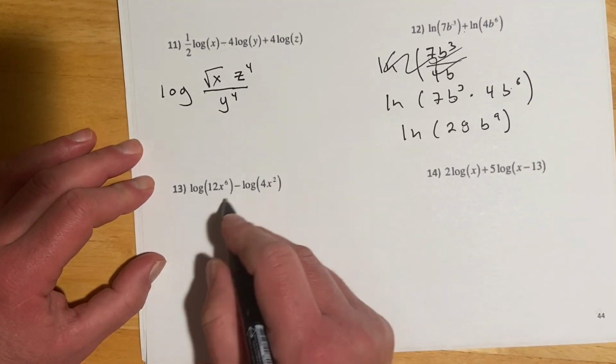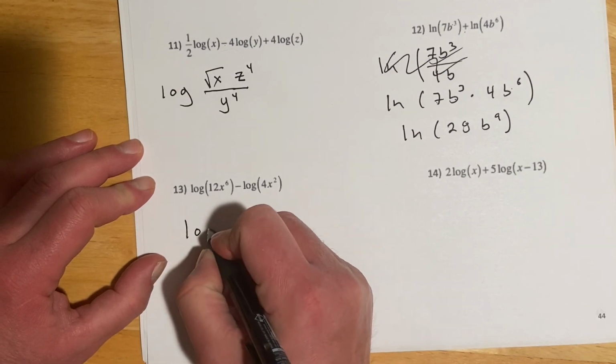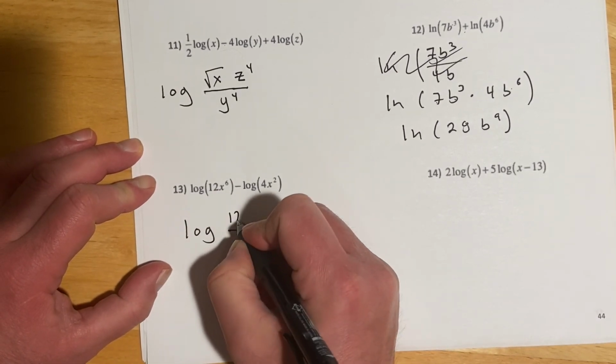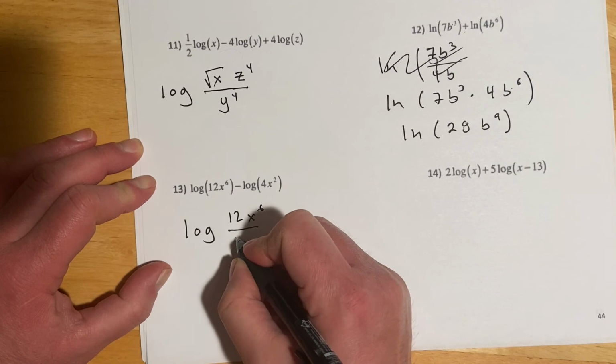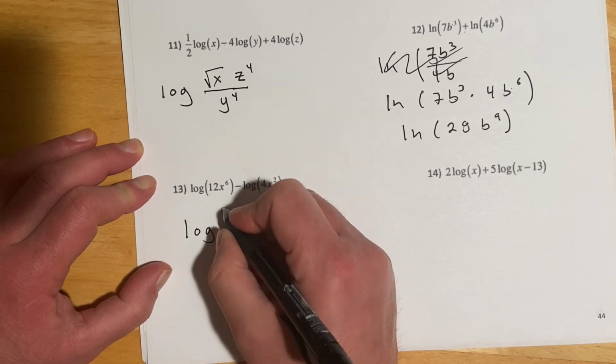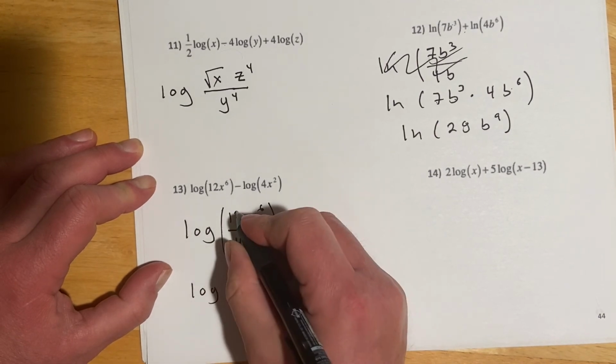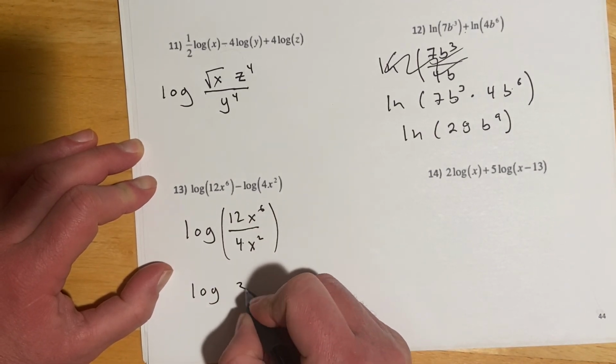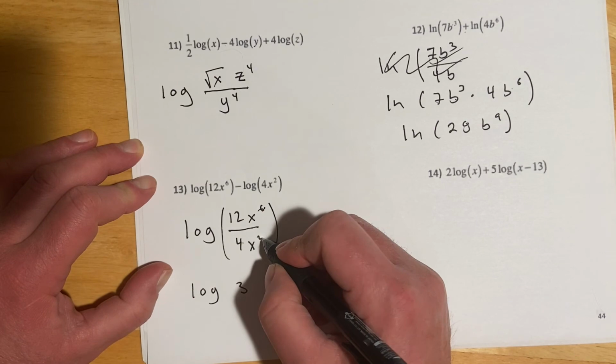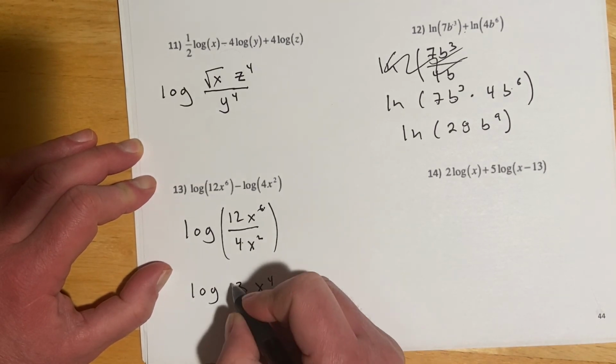13. So this one's a minus. This will be a division. Log 12x to the 6th, and then over 4x squared. Again, because that simplifies, I want to keep going. So 12 over 4 would be 3. And then x to the 6th over x squared would leave me x to the 4th.